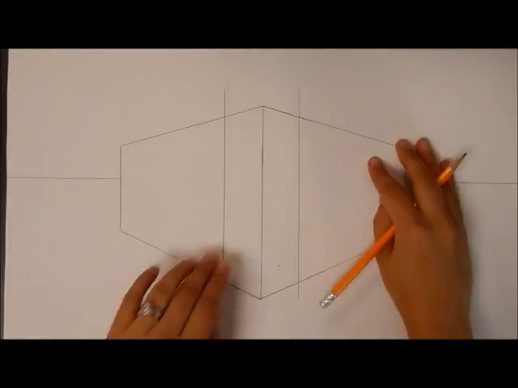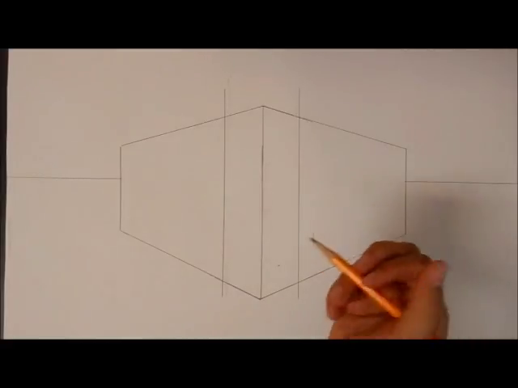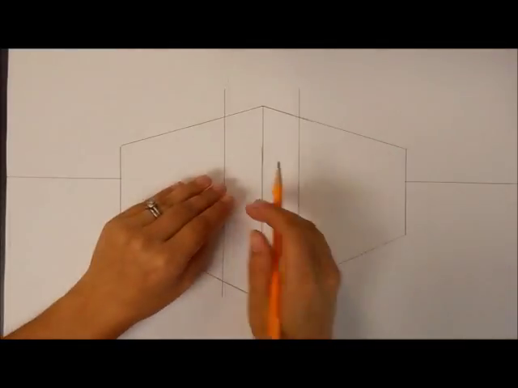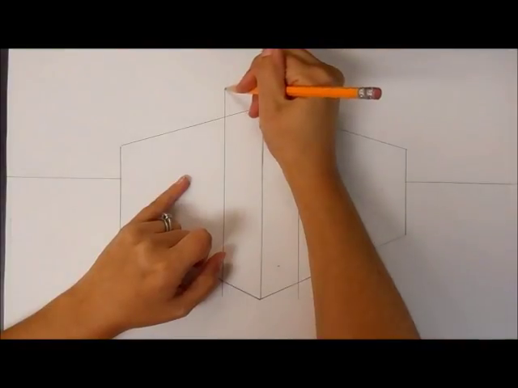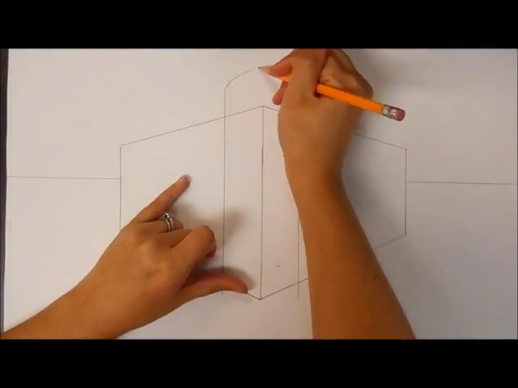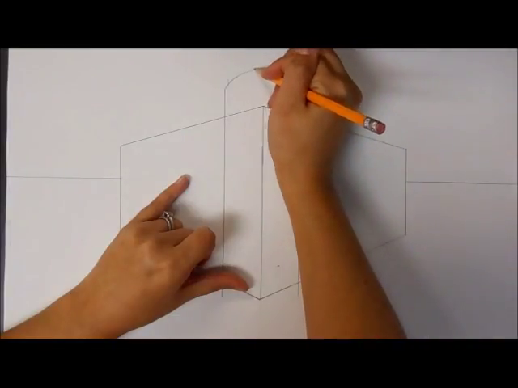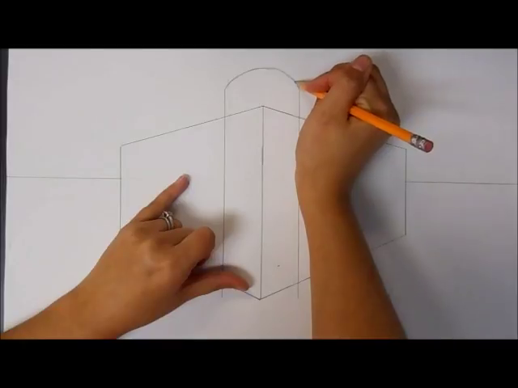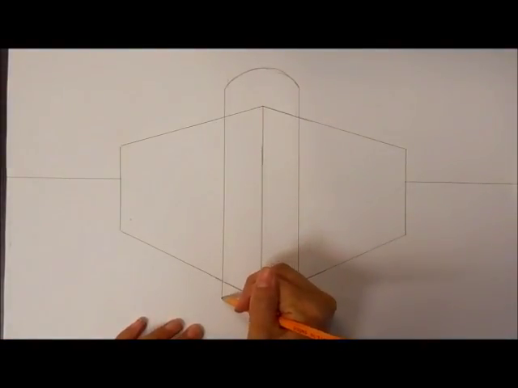Okay, so we have our basic cylinder shape. To make this look rounded like a cylinder and not squared off, we need to make the top rounded and the bottom rounded. If you're trying to make something look rounded and it's above the horizon line, you're going to have a frown line. If you want to make it look rounded and it's below the horizon line, you're going to have a smile line.